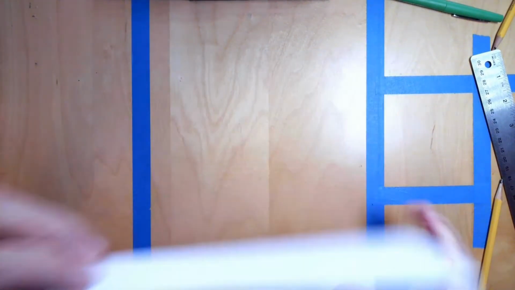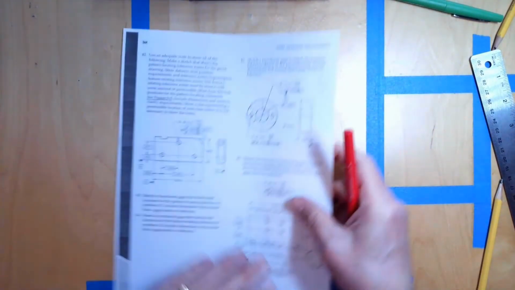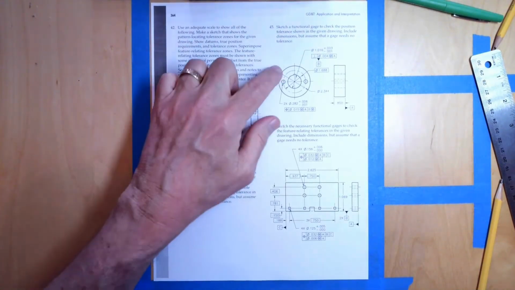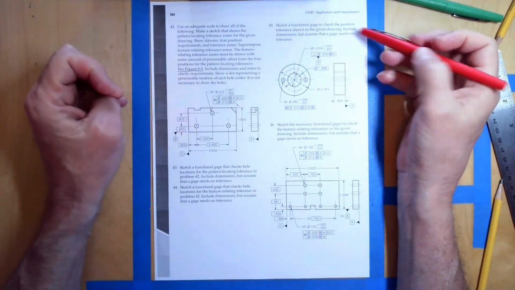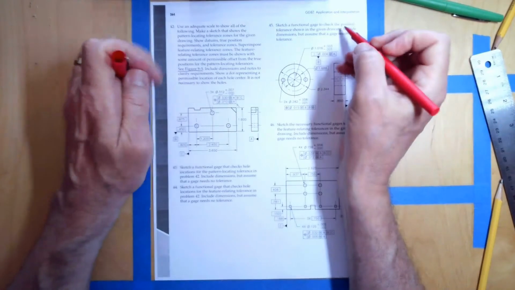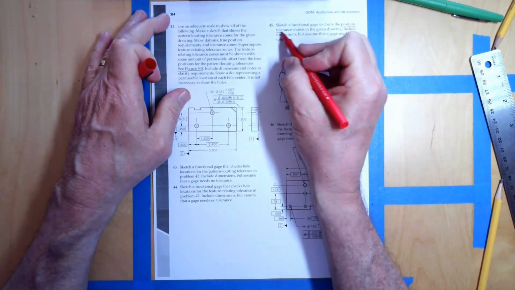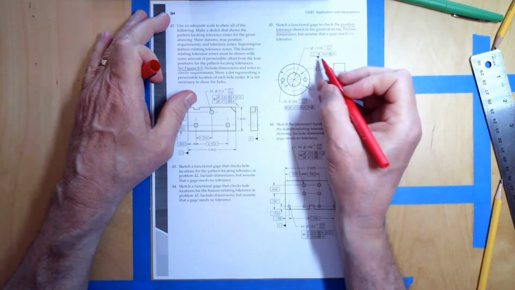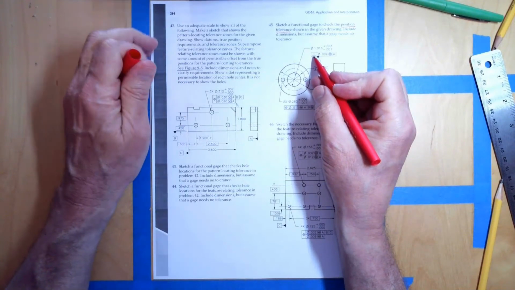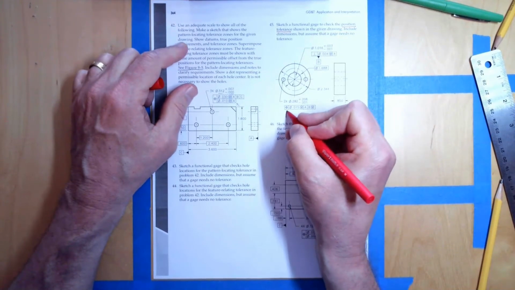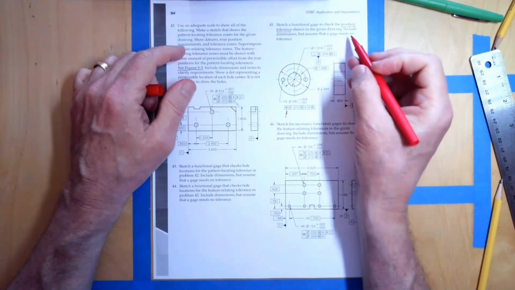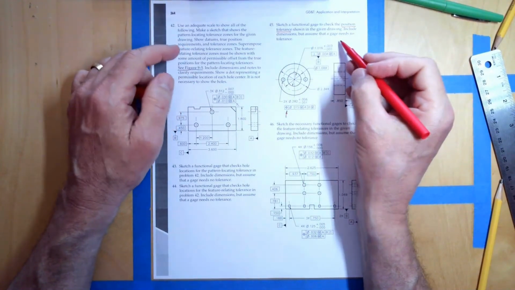All right. So now let's look at this one right here, problem number 45. Sketch a functional gauge to check the position tolerance, all right? So position tolerance shown in the given drawing. So this is not a position tolerance. That is perpendicularity. So here's the position tolerance right there. Include dimensions, but assume that the gauge needs no tolerance.